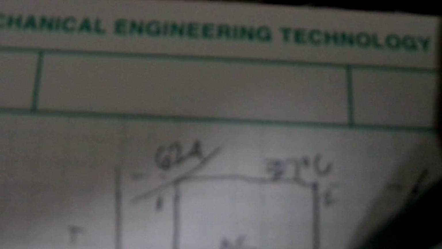Now there are 4 points there, so the two steps we need are the difference from point 1 to point A, and from point A to point 3. That's an isobaric process, so we need to find the difference here.